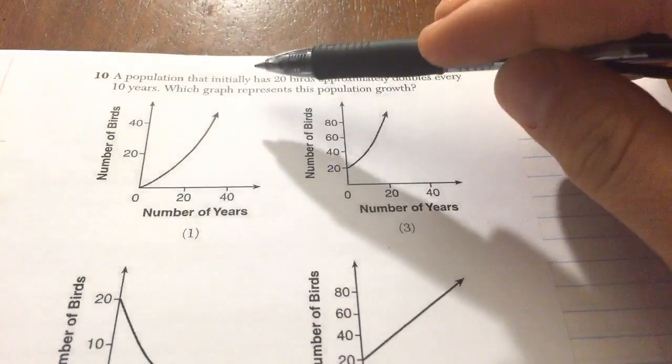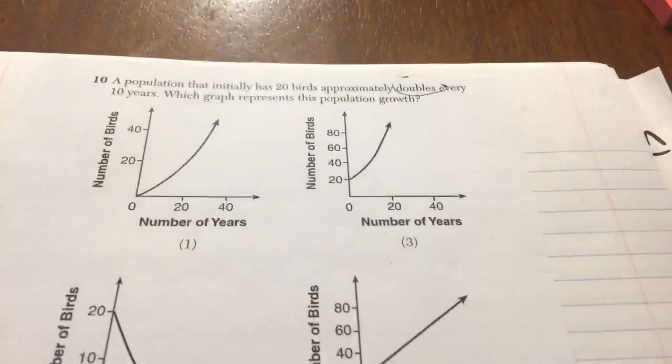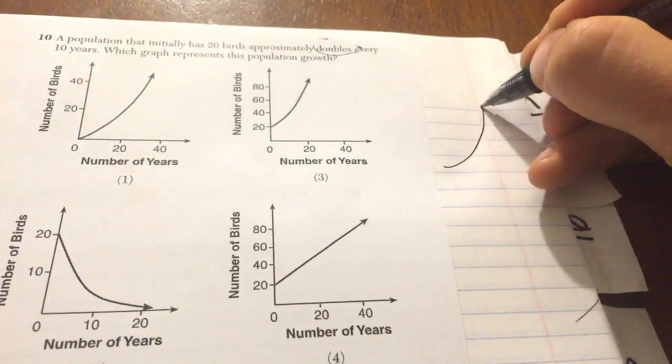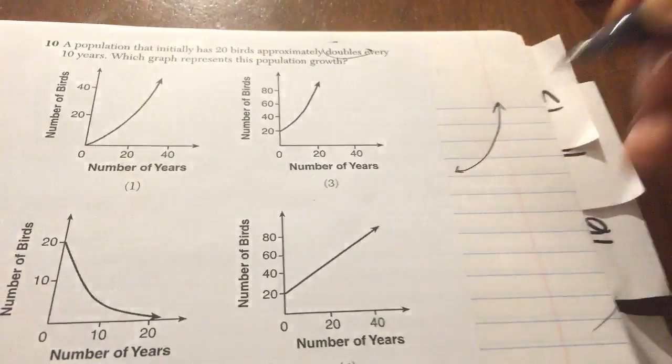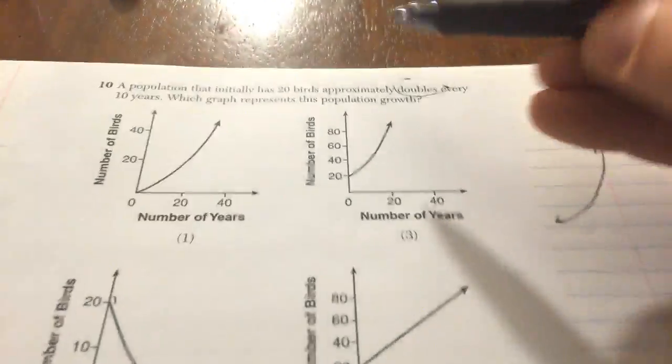In number 10, a population initially has 20 birds approximately and doubles every 10 years. Now, a doubling function, the graph's going to grow exponentially, so it's going to look like this. It's not going to look like a line. It's not going to look like a parabola. Okay, line. But now notice this one goes down. It's telling you the population's increasing. It's not decreasing, so it's not choice 2.